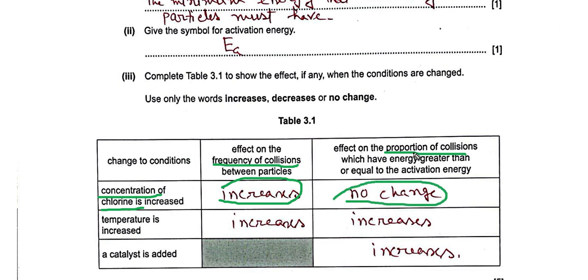The effect on the proportion of collisions that have energy greater than or equal to activation energy is no change, or remains constant, because this only affects temperature. Now the temperature is increased: the frequency of collisions between particles increases, and also more molecules have energy greater than activation energy. That means the proportion of collisions which have energy greater than or equal to activation energy also increases.